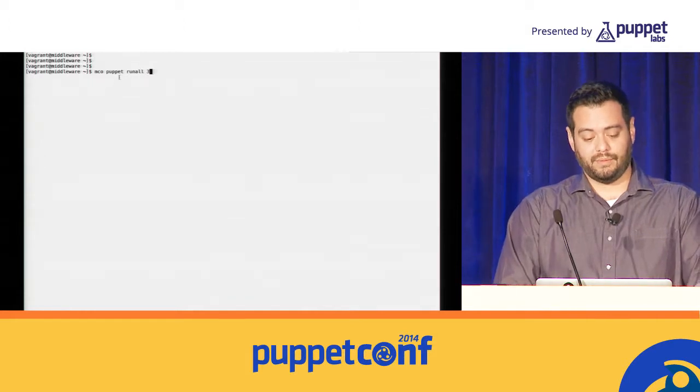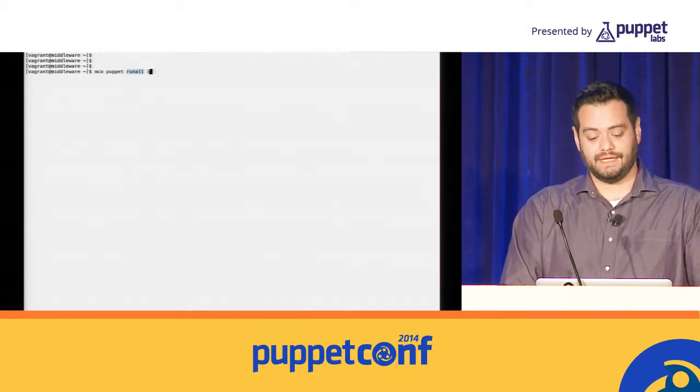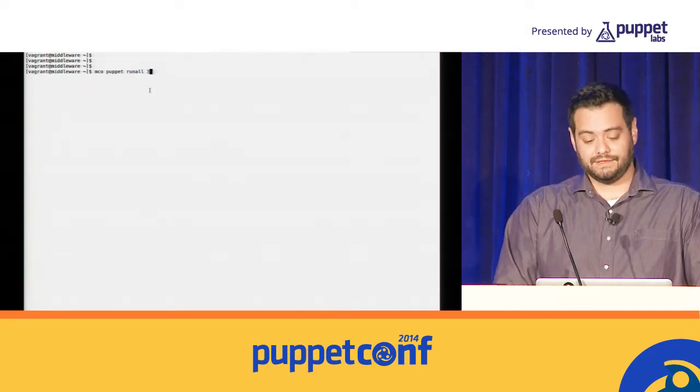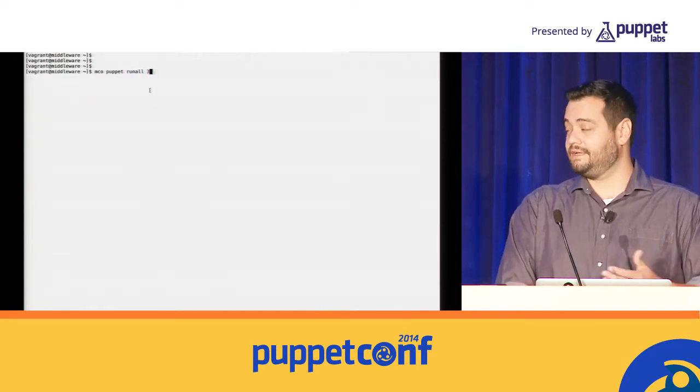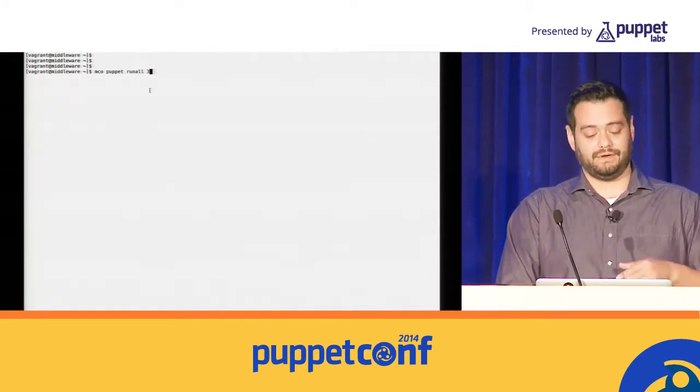So we're using the Puppet application. We're giving the run all action, and we're going to say 3 is our consistency. So this is going to run Puppet across all the nodes, 3 at a time. Once one of them finishes running Puppet, it'll start running on the next.